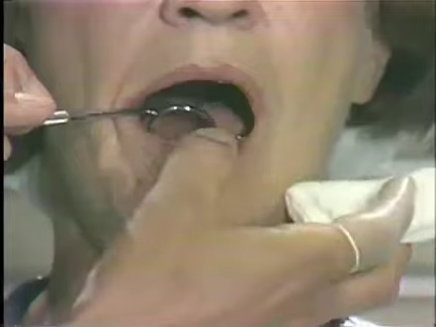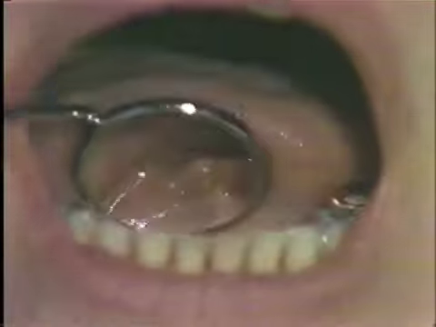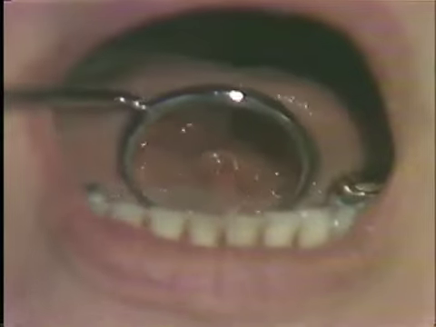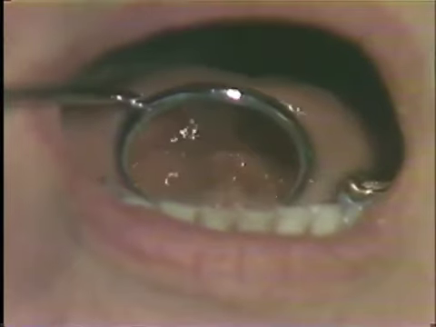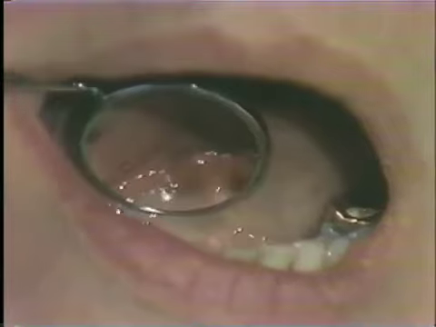Let's do that again so that we can concentrate on the appearance of saliva from the ducts as we apply the pressure. We now watch the area there. We can see the appearance of saliva very readily.